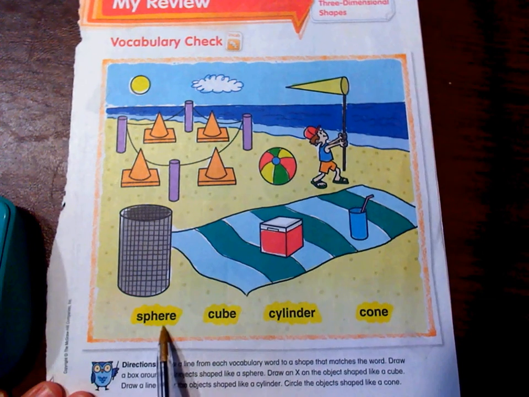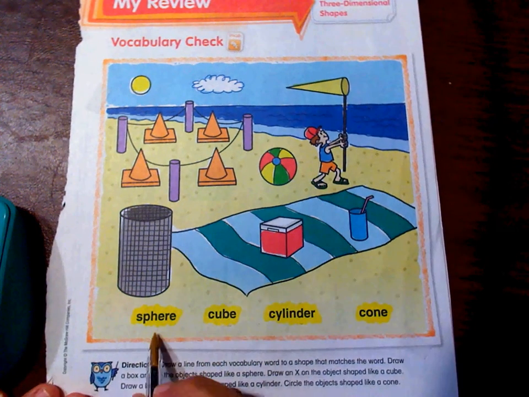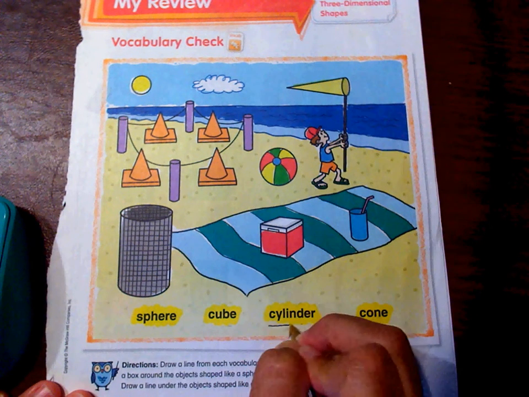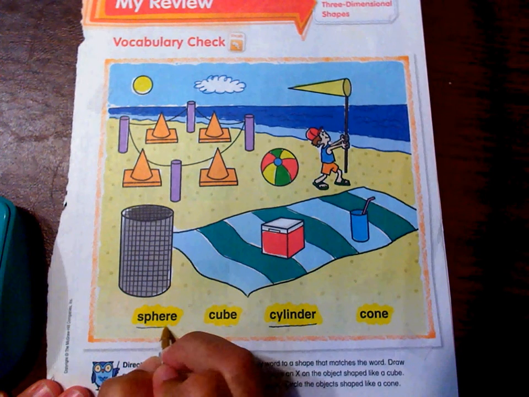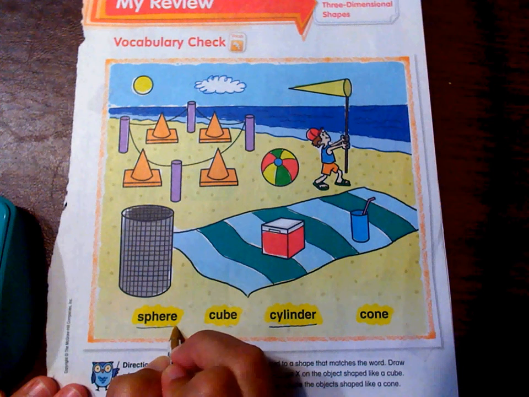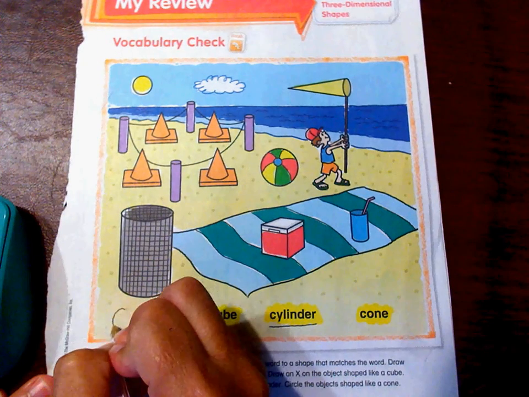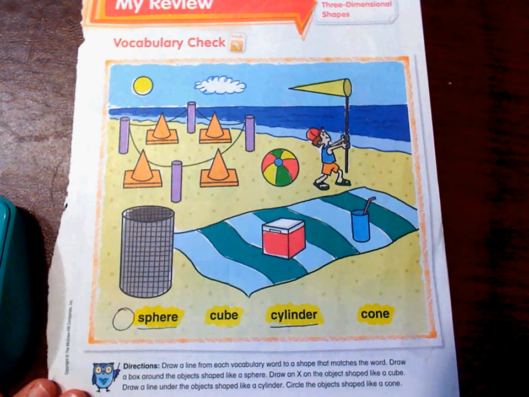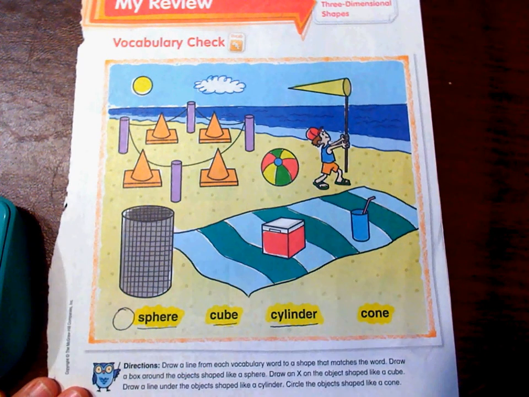I want you to notice at the bottom here, you have some math words. Some you guys can probably read. This would be the only one that might give you a little bit of trouble. Okay, but let's look. This is a sphere. Boys and girls, do y'all remember what is the shape of a sphere? It's a ball. That's right. It's shaped like a ball. Good job. This one is a cube.